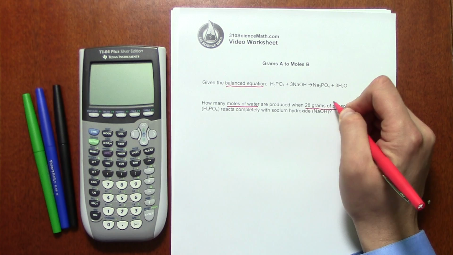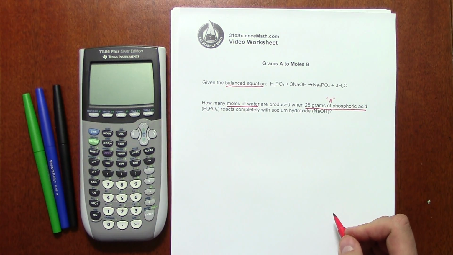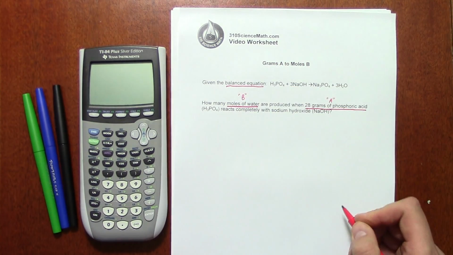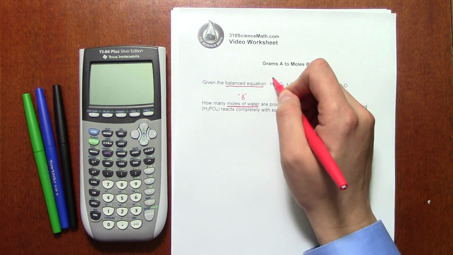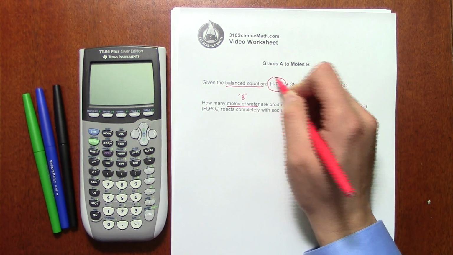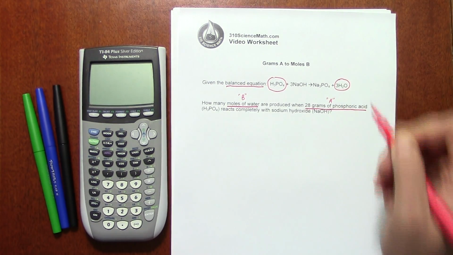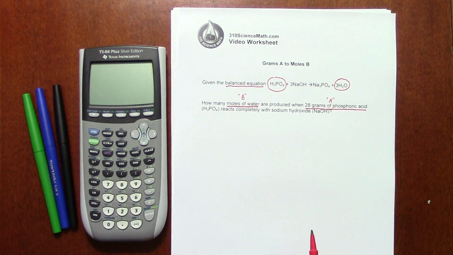So the substance that you're given is substance A. The substance you're looking for is substance B. So for the purposes of this equation, you're going to focus on this compound and this compound. We don't have to worry about anything else with the other two.